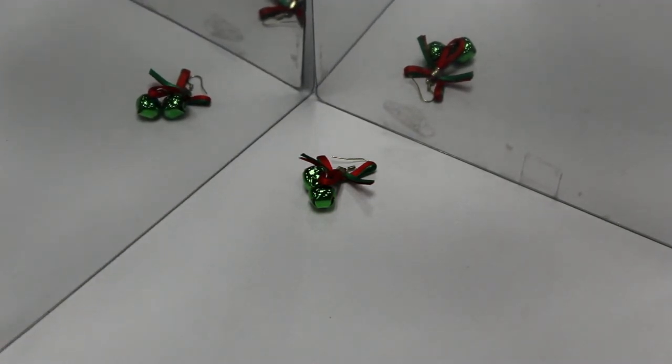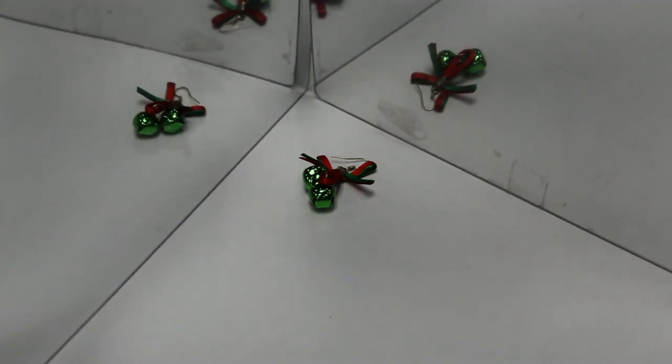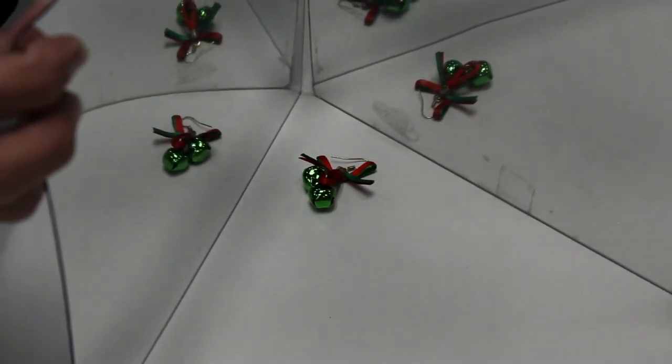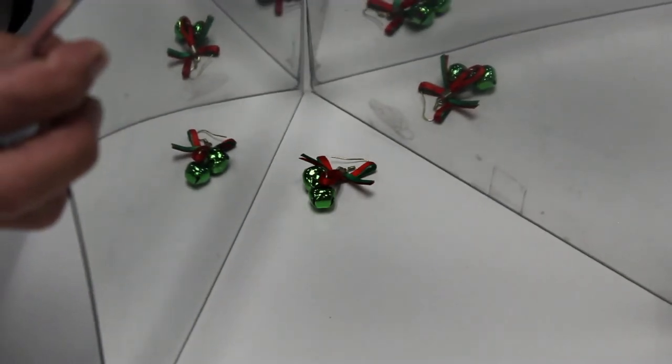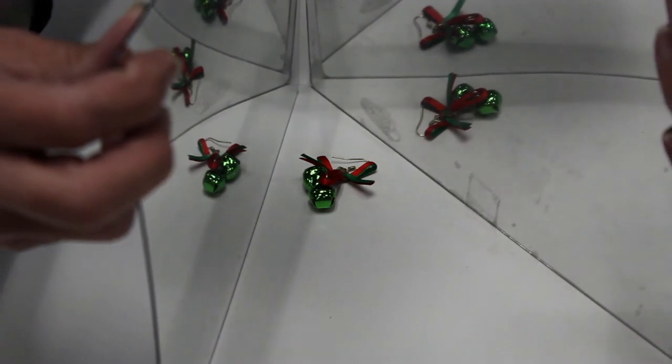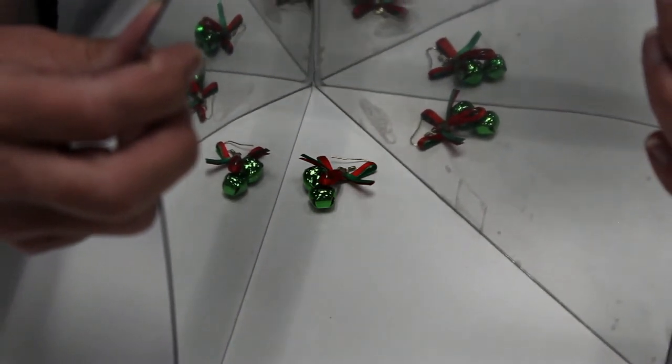But if I make the angle smaller, then you begin to see that there are a lot more reflections, and I can keep going and the number of reflections will increase.